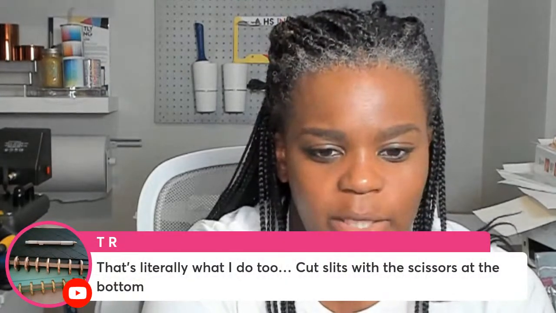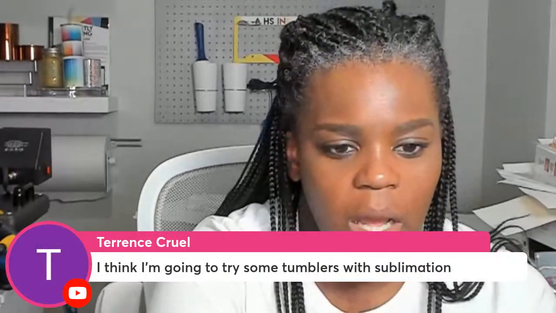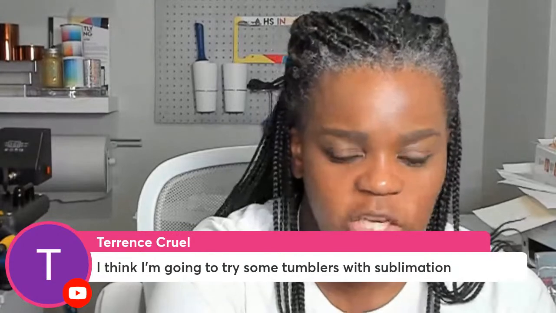That's literally what I do too. Cut slits with scissors at the bottom. I buy some tumblers with sublimation.